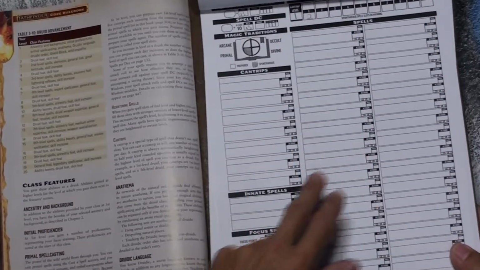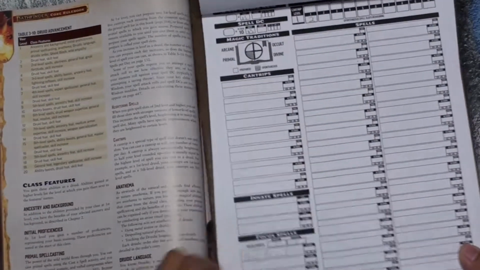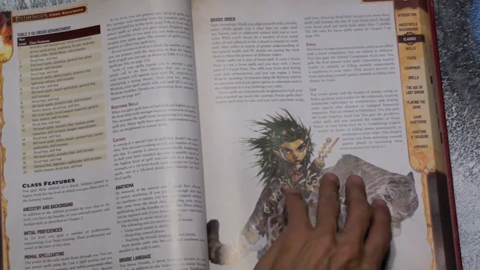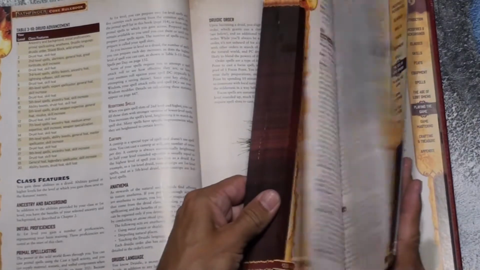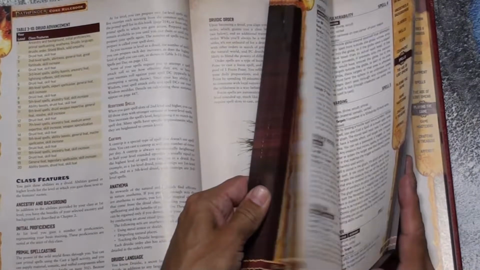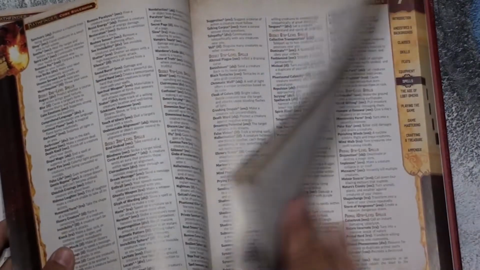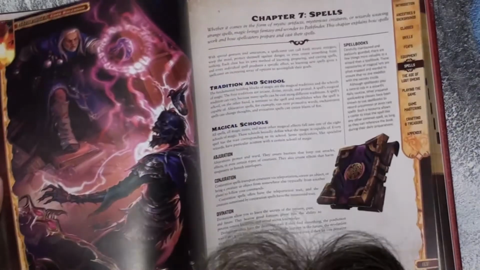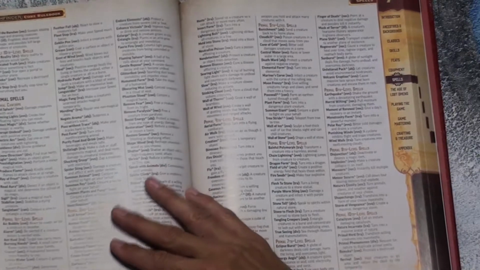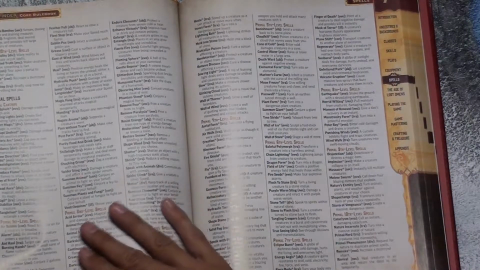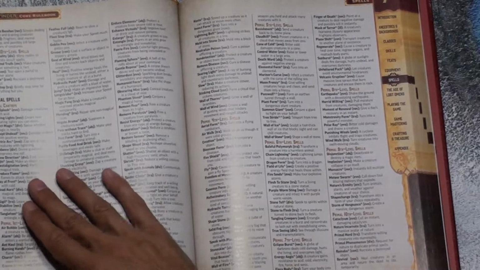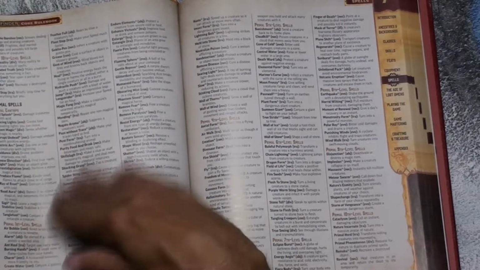Okay, so I got 4 cantrips and 2 primal spells. It even says here, go to page 314 for your spells. 314. It's nice how they've got the spells laid out here. This section has spells all listed out and grouped by category, like primal spells here.